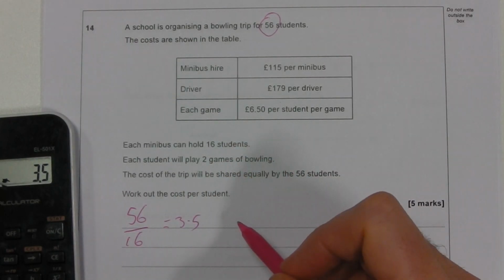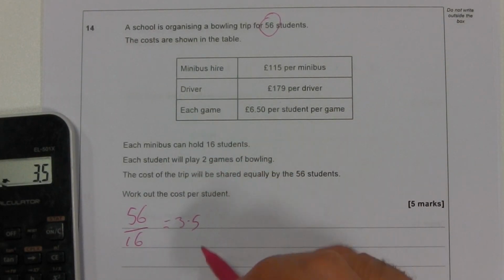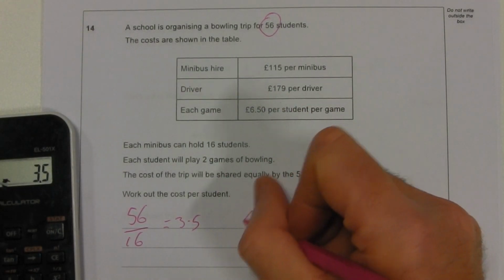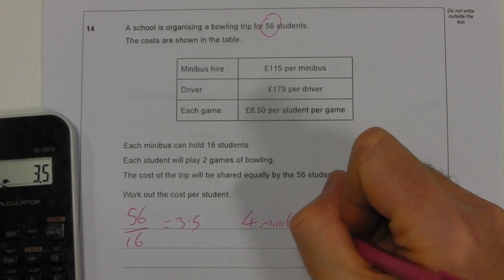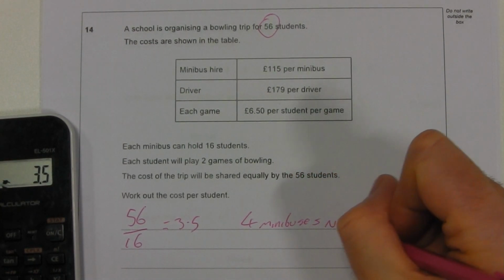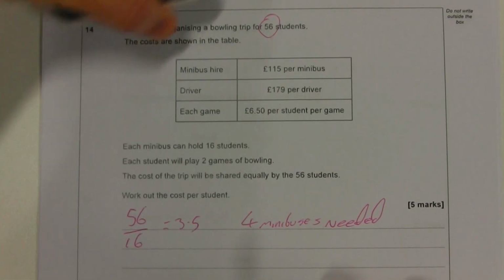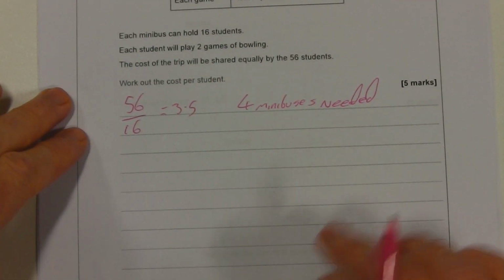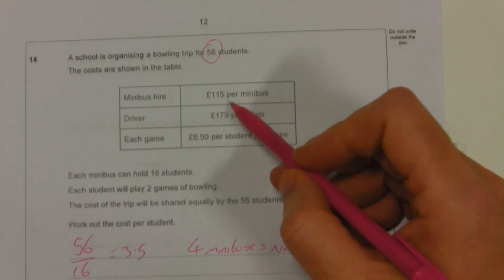Now we can't have half a minibus, so we have to round it up. If we round it down, some of the students are going to miss out, so it has to be that. So 4 minibuses needed. Now again, as always with these, we see lots of space for all the working out, but you don't have to do everything there. I prefer to use it up here.